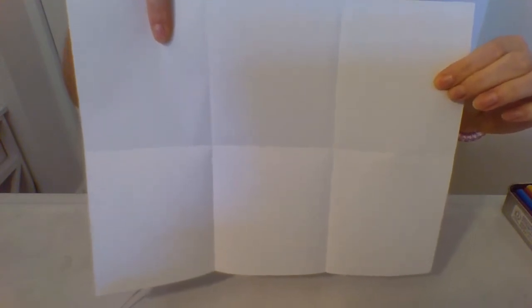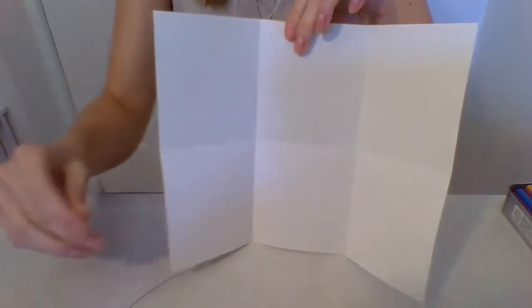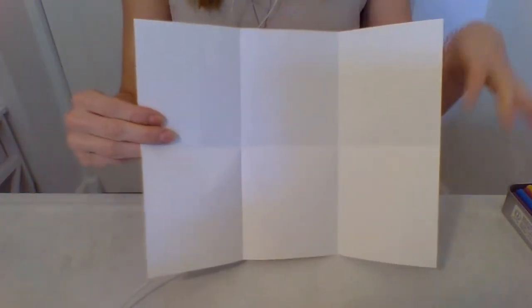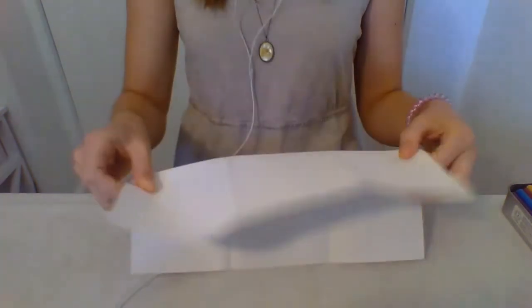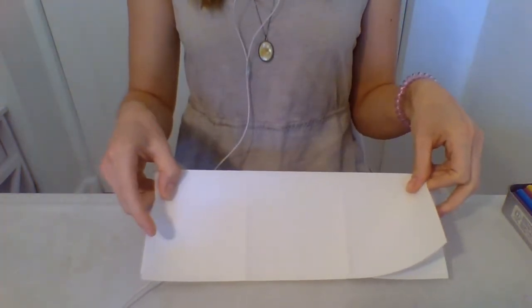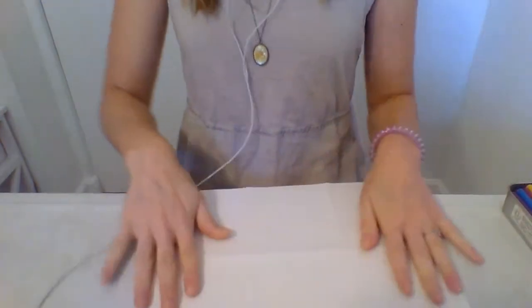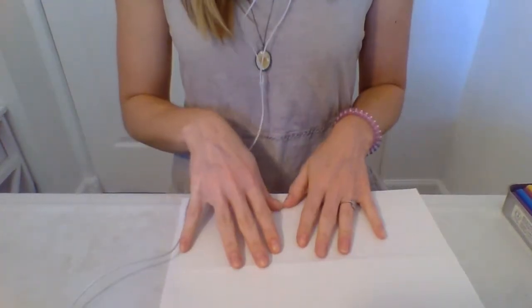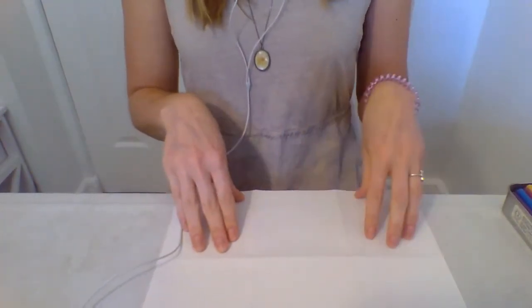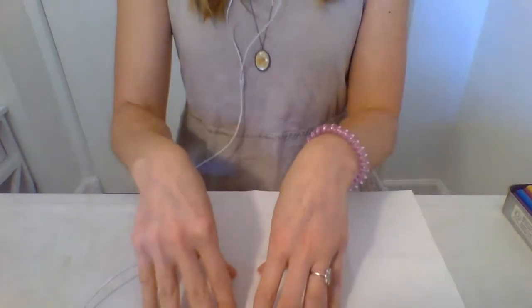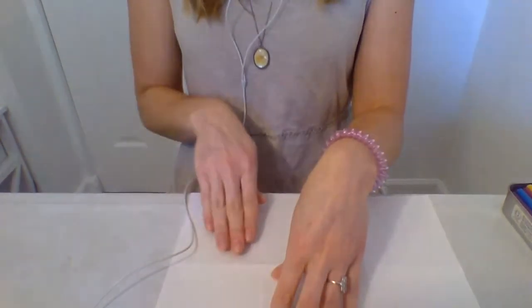Oh, and look at that. If we have something that's divided into 3 equal pieces, into thirds, and then each of those thirds are taken in half, how many pieces did we end up getting? 6. Look at that.